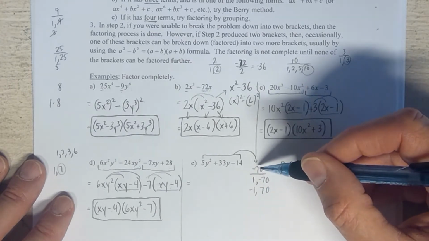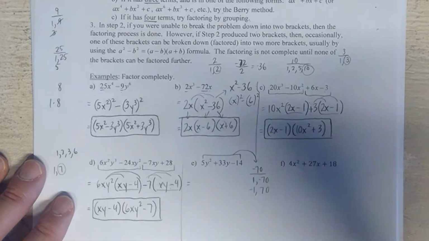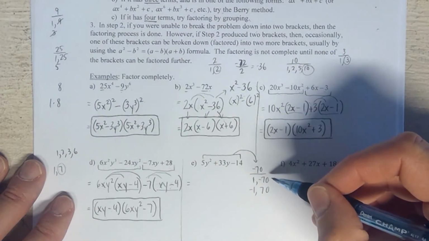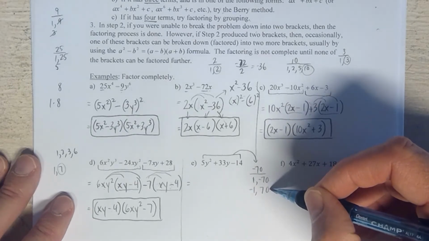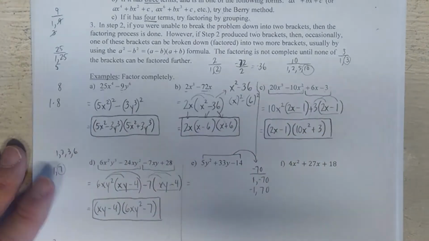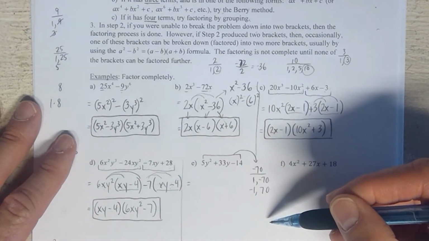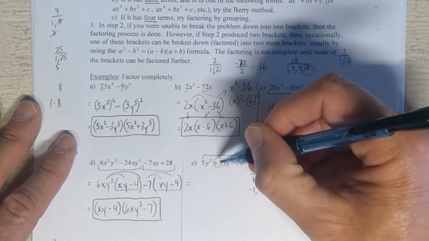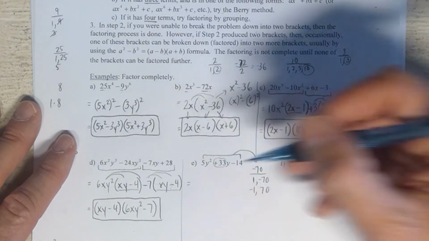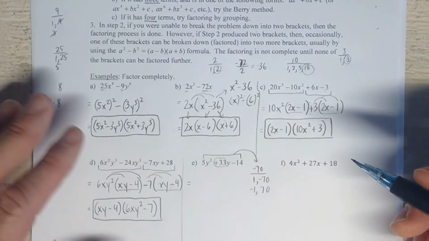So for 70, 1 and 70 would be one pair of factors that multiplies together equals 70. You'll always have two pairs for that: positive and negative, negative and positive. Okay, now here's the thing. We got to keep on going and keep on listing out these factors until we find a pair that adds up to the middle number, positive 33. You got to include that positive right there. If that had been negative 33, then you'd have to say negative 33.